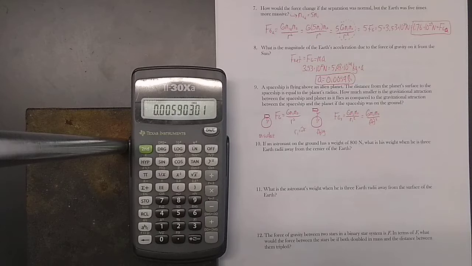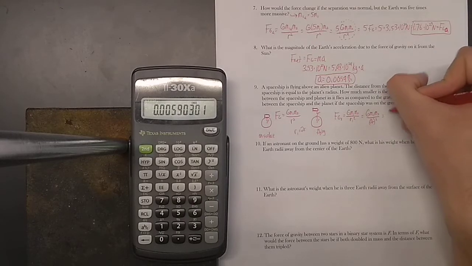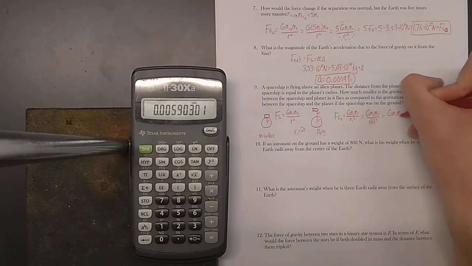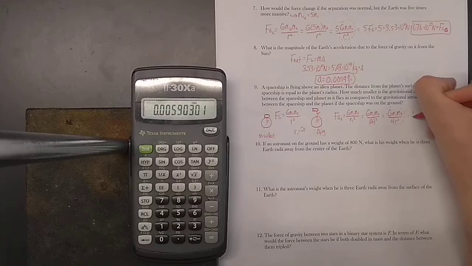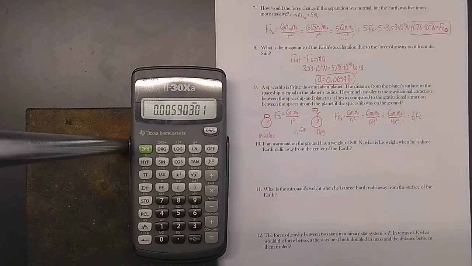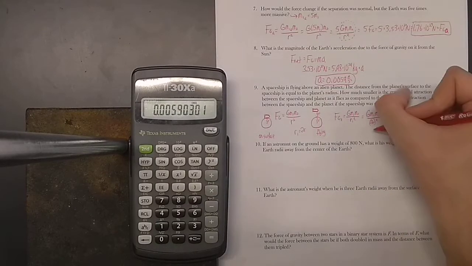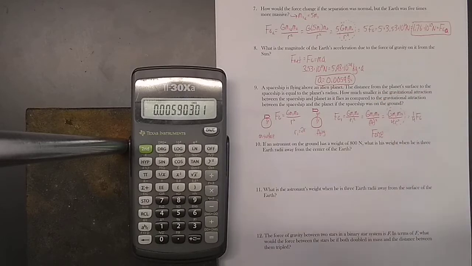Remember to put that in parentheses so you can square the entire thing. This becomes G m1 m2 over 4r squared. 1/4 the original force of gravity. And since there's no other numbers, that's our answer.